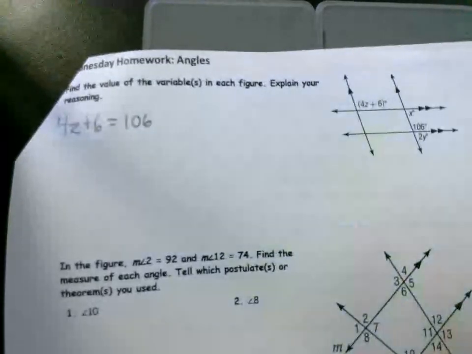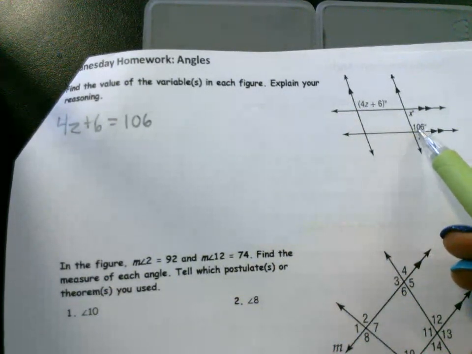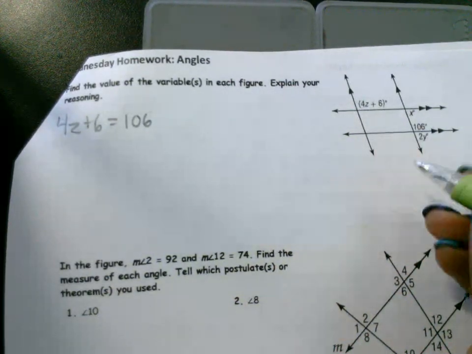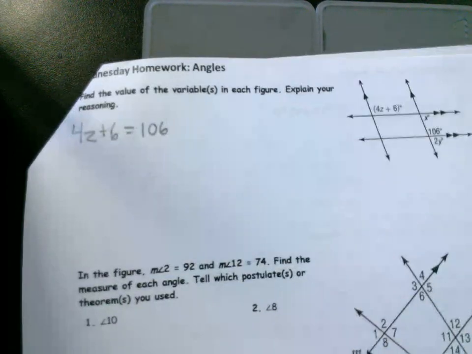And again, they're corresponding angles. They're both in the top right corner. They are corresponding angles. Corresponding angles are congruent.